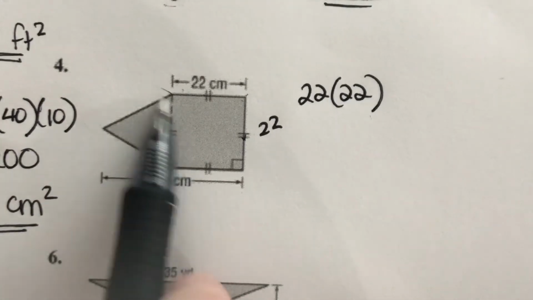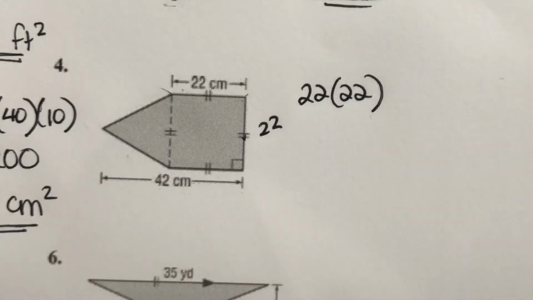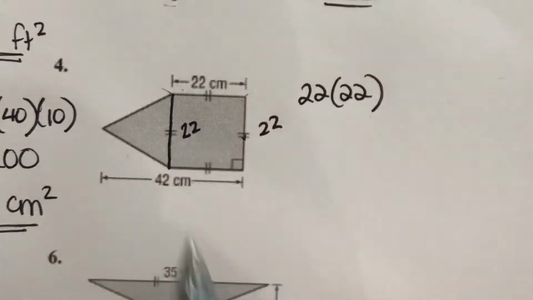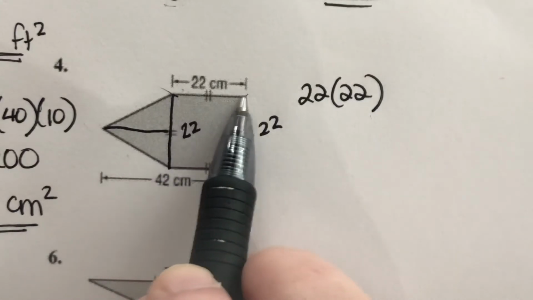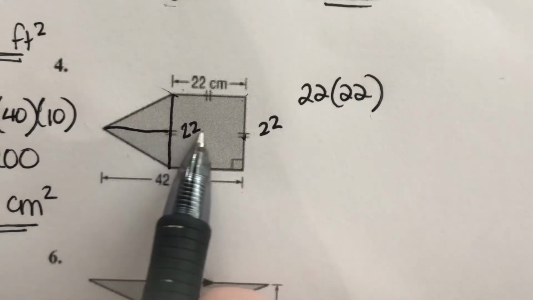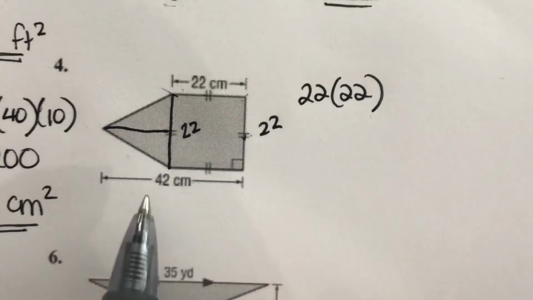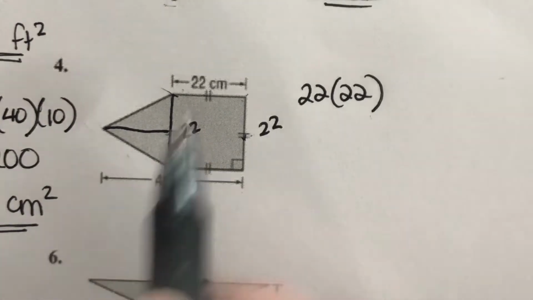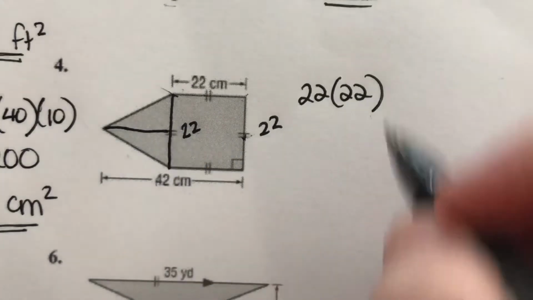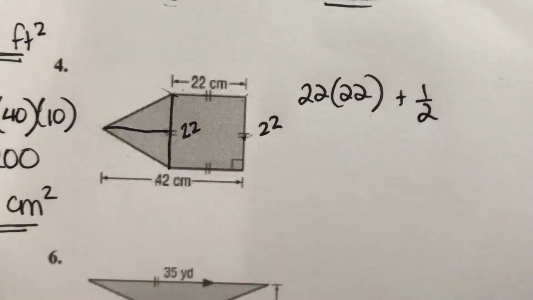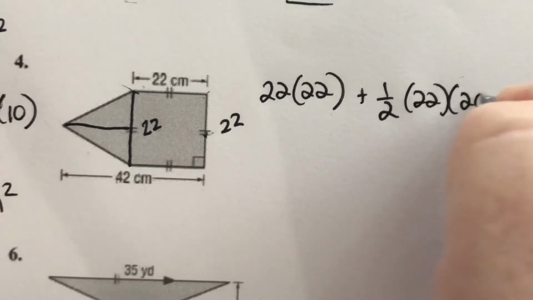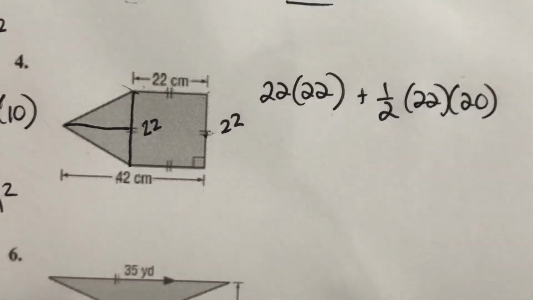And then for our triangle, again, it's 1/2 base times height. We know the base is 22, so we need to know what the height is, right? Well, if this is 22 and this entire thing is 42, 42 minus 22 gives us 20. So 1/2 base times height, 1/2, 22 times 20. And when you're multiplying, it doesn't matter what order you do it in, okay?